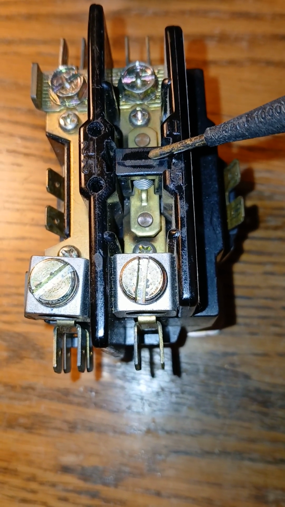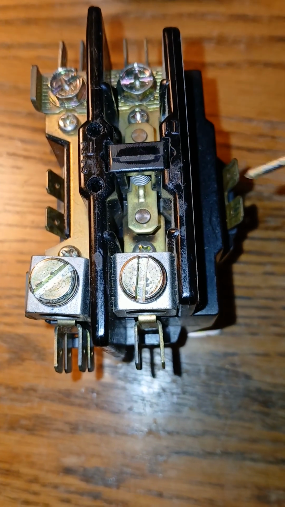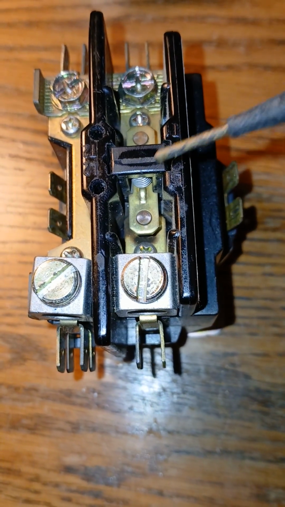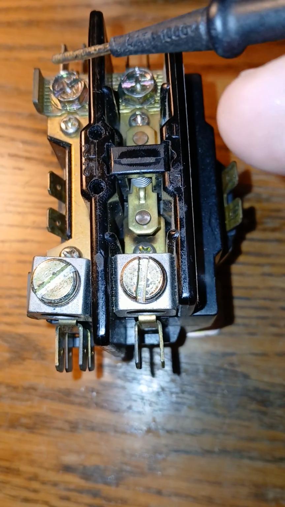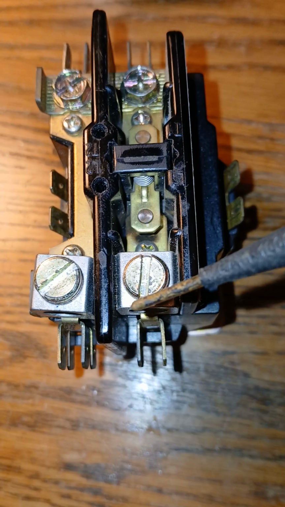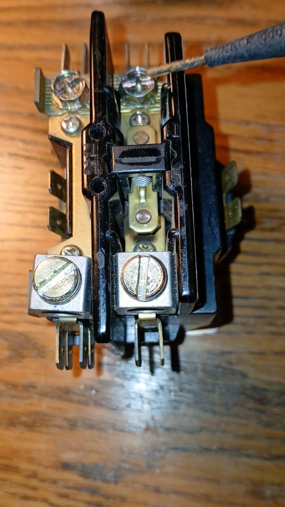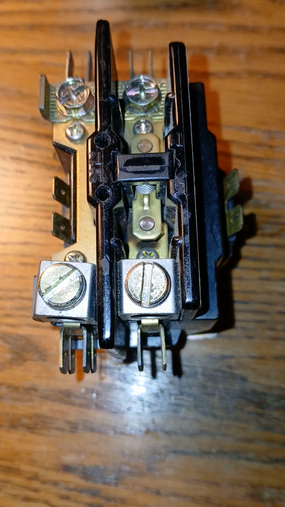Once it presses this in and holds, there is 24 volts on this side. This is low voltage. This is high voltage. Then once this is pressed in, we have 240 on this side, 120, 120. Once it's satisfied, this pops back out, 0, 0, 120, 120. And that's how a contactor works.